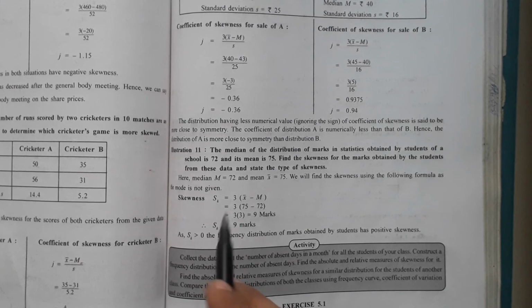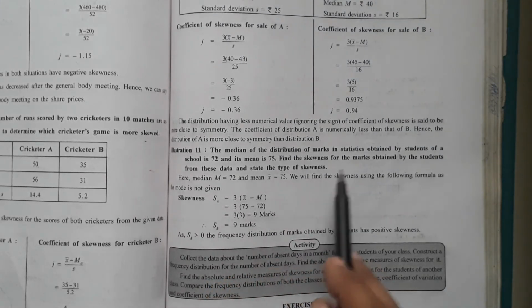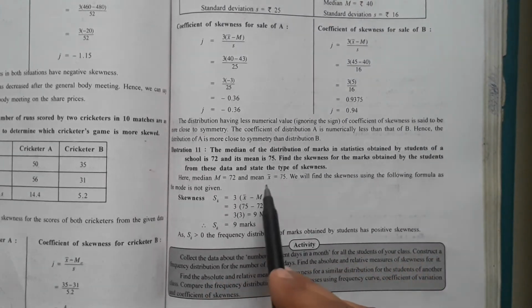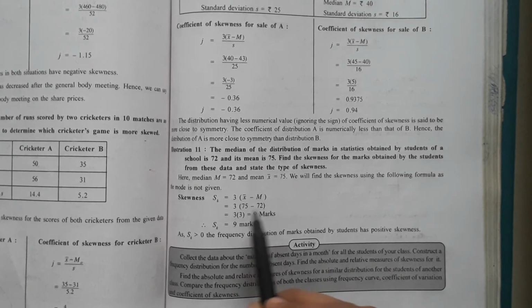And in illustration 11 we have to find the skewness for marks obtained by the students from the data given. So we will apply the formula 3(x bar minus M) upon S. Skewness only we have to find out. So we have got 9, that is positive skewness. Up to illustration 11 you have to solve in your notebook.